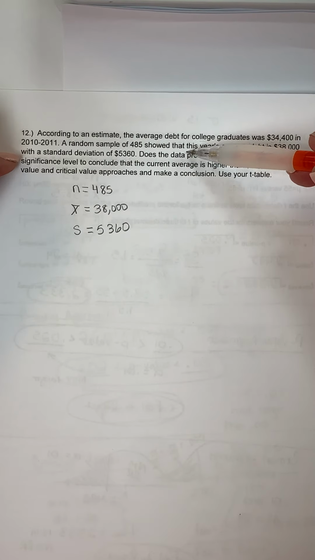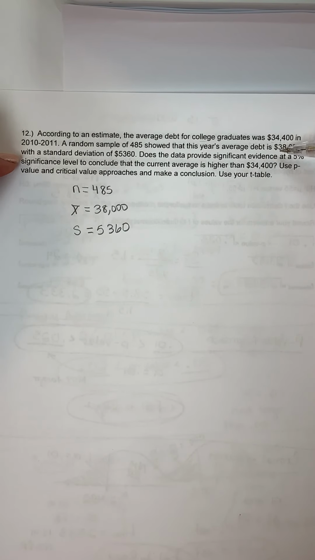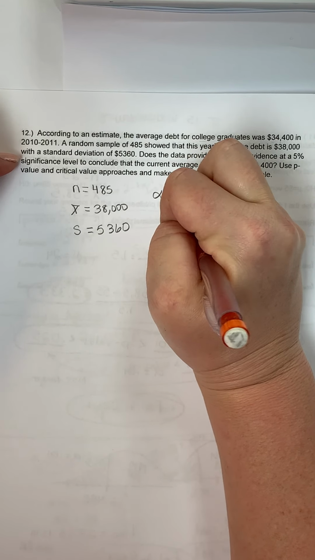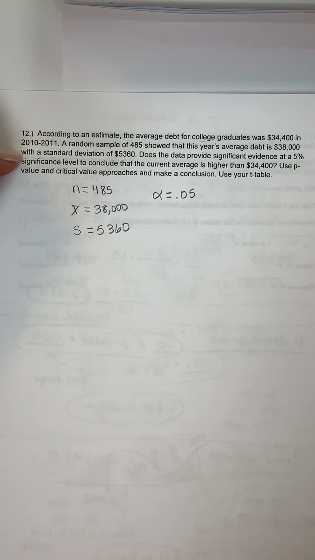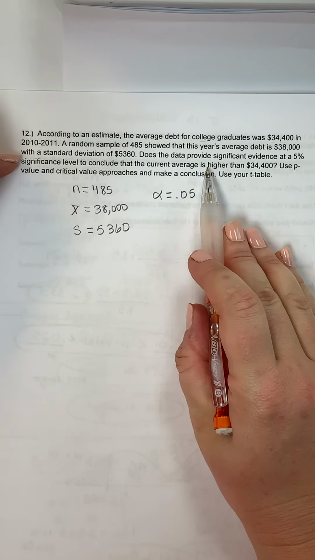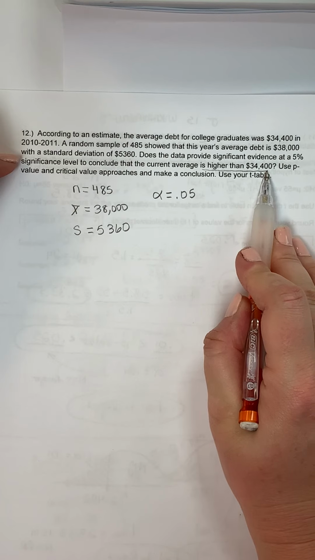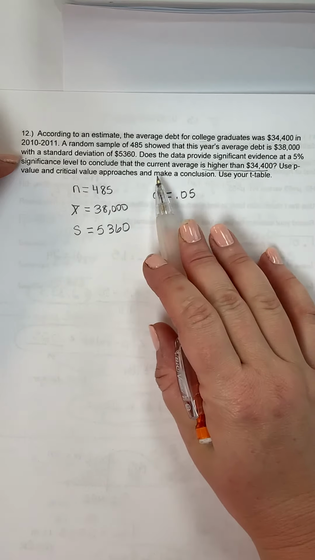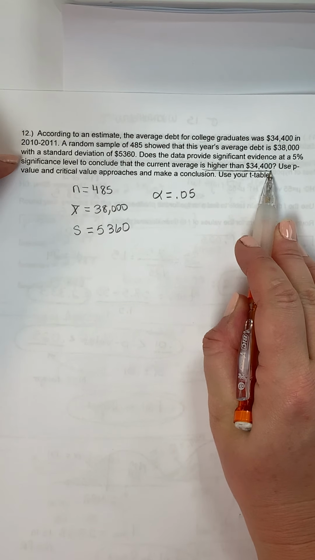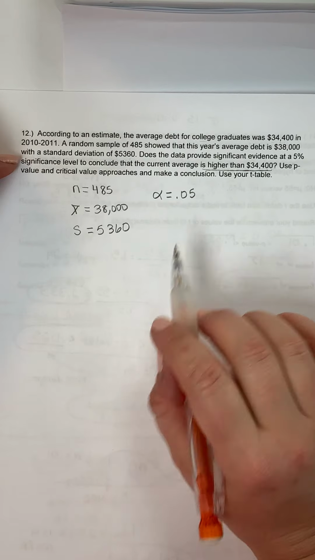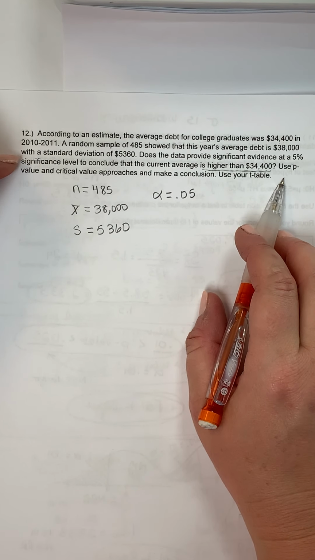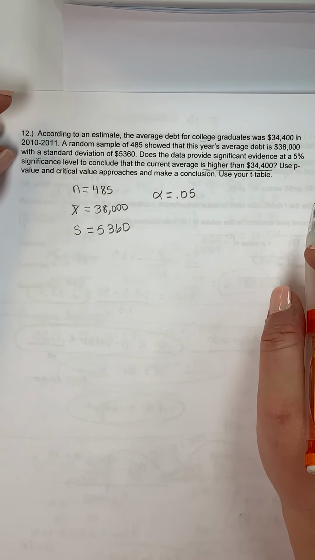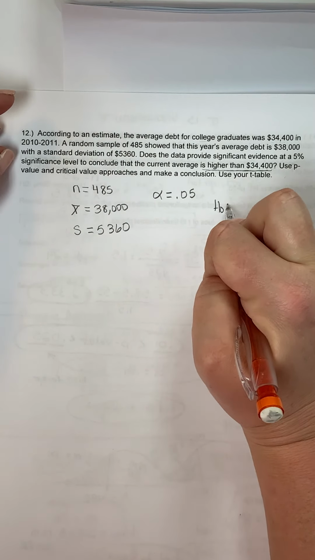Does the data provide significant evidence at a 5% significance level, that's our alpha, divide it by 100, to conclude that the current average is higher than? So they're asking us to test at this significance level whether the current average is higher than this number. And it wants us to use both p-value and critical value approaches and our t-table. We have to make a null and we have to make an alternative.